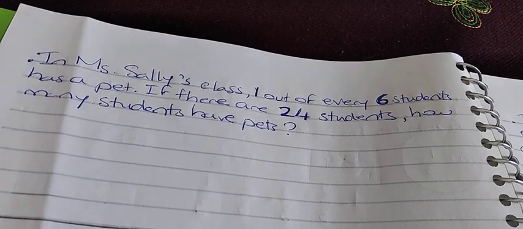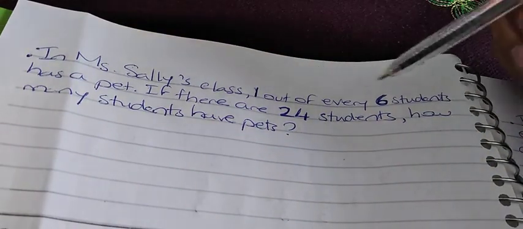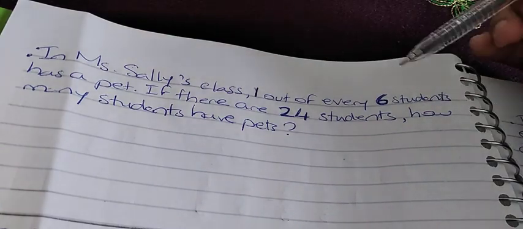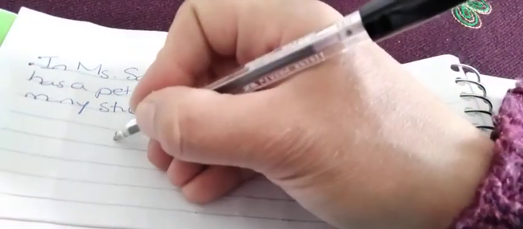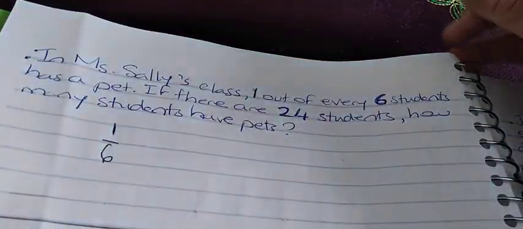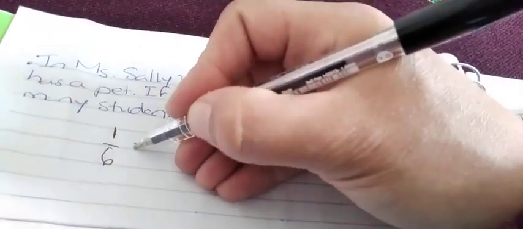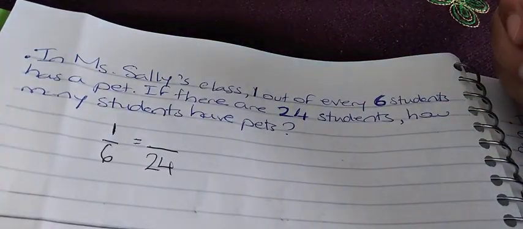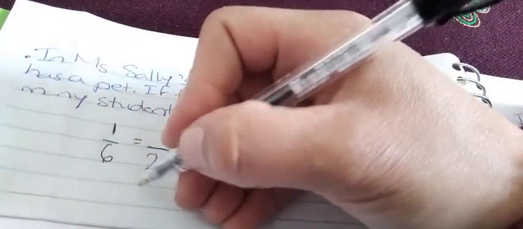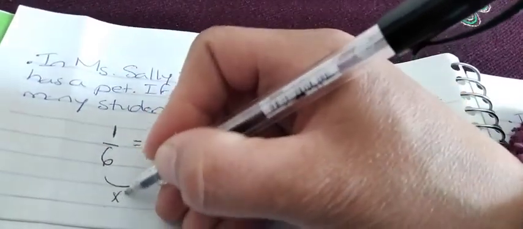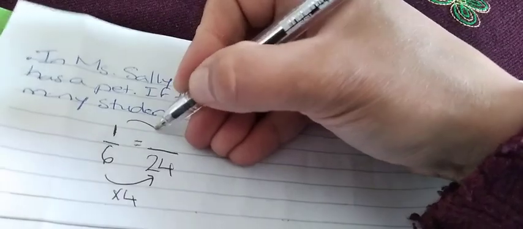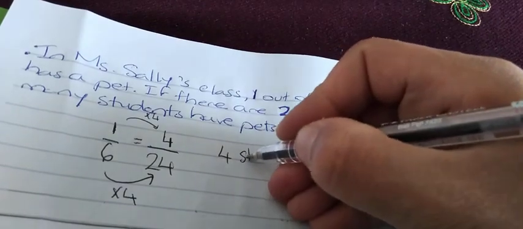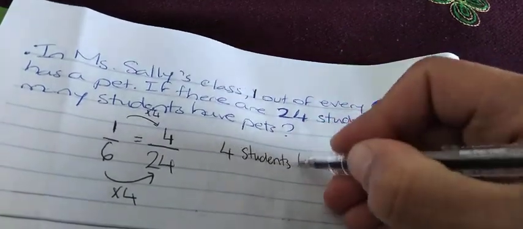In Miss Sally's class, 1 out of every 6 students has a pet. If there are 24 students, how many students have pets? So 1 over 6 of the students have pets, okay? And all the students are 24. So 24 is the total, it will be in the denominator. Now we want to know how many students have pets. So if we multiply 6 by 4, it will be 24. So we multiply the 1 by 4, it will become 4. So 4 students have pets.